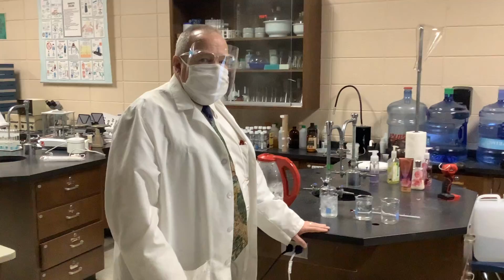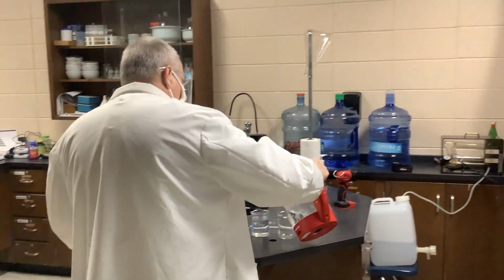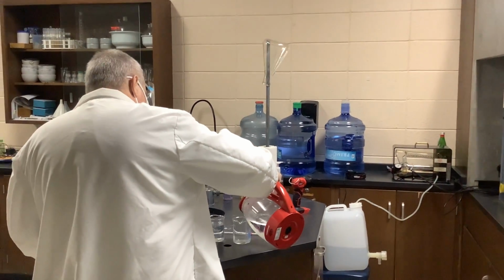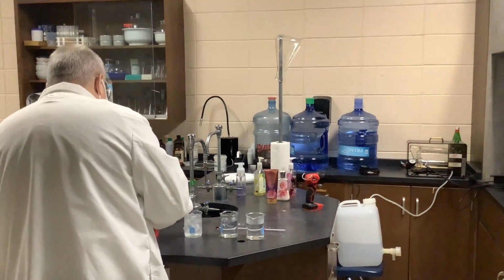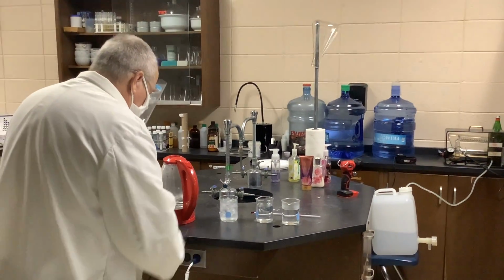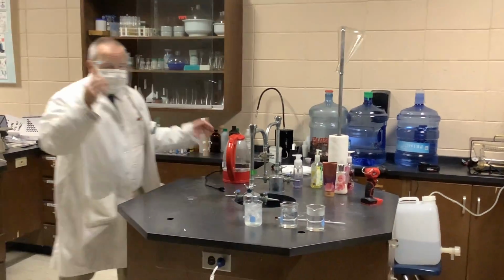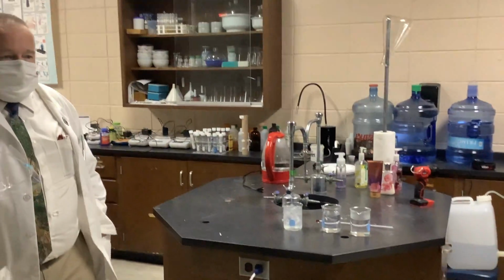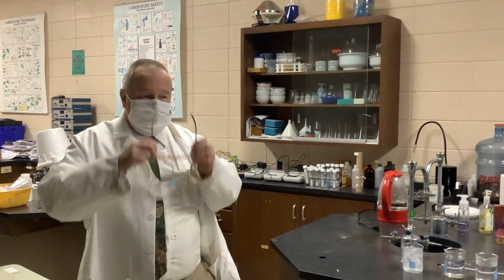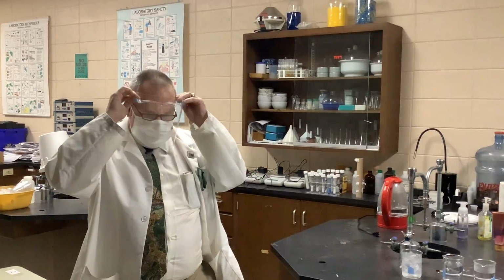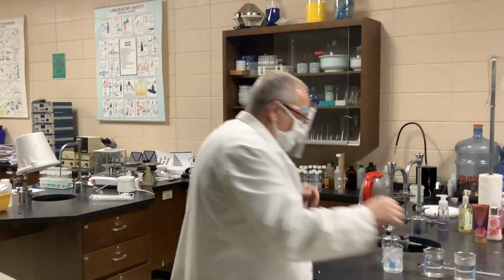Here I have 3 beakers of water: 1 filled with ice, 1 standing at room temperature, and 1 I'm filling with boiling water from my tea kettle. I use a tea kettle in the lab because it's quick and easy. I'm going to put on my glasses so that I can read the thermometer, and record the temperature of all 3.